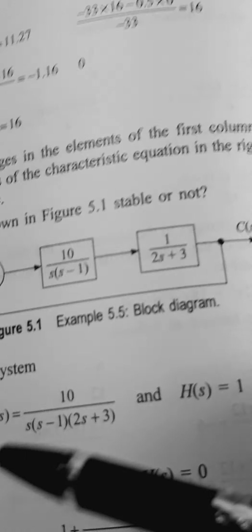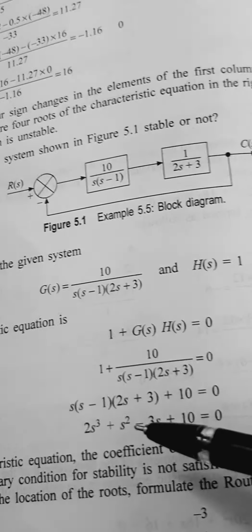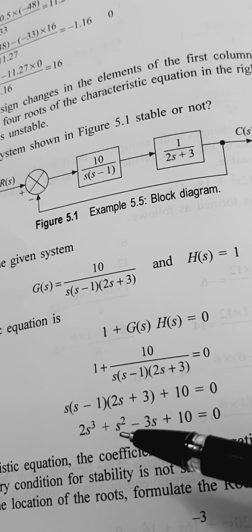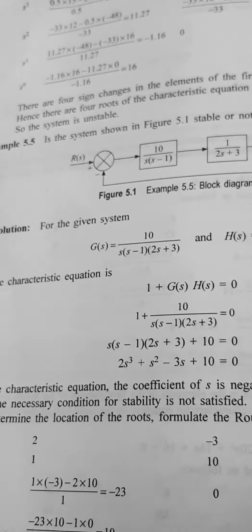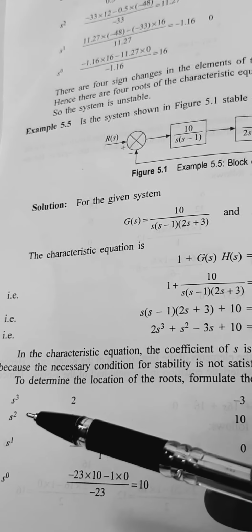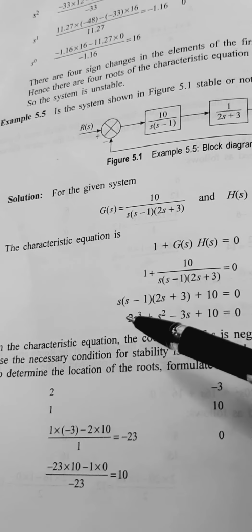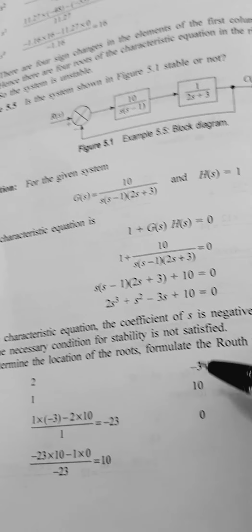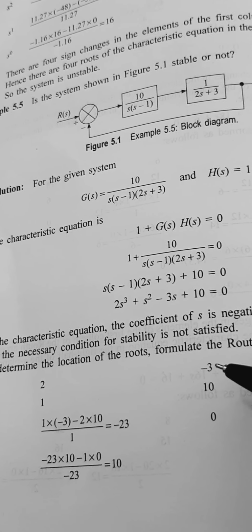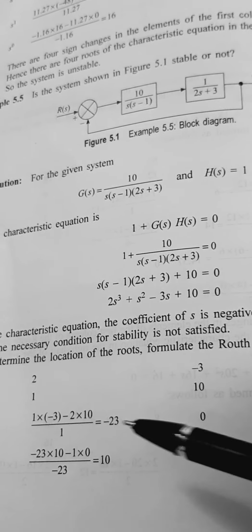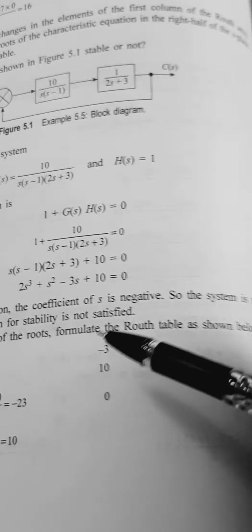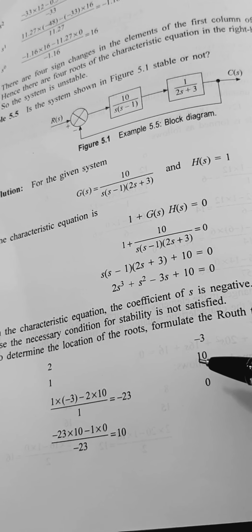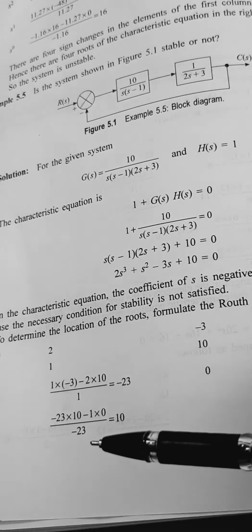So when you are doing like that, you get S into S minus 1 into 2S minus 1 plus 10 is equal to 0. When you are expanding this, multiplying, you get 2S cubed plus S squared minus 3S plus 10 is equal to 0. Now you have to do the same way. The highest is S cubed, then S squared, S to 1, S to 0. Here 2 you have to put first, then next is minus 3, then after that nothing. Then for S squared it is 1, and after that 10. So what did you do? 1 into minus 3 minus 2 into 10, divided by 1, and that is minus 23. Then the term here is 0. Now the next, S to 0, is obtained by minus 23 into 10 minus 1 into 0, divided by minus 23, which is 10.